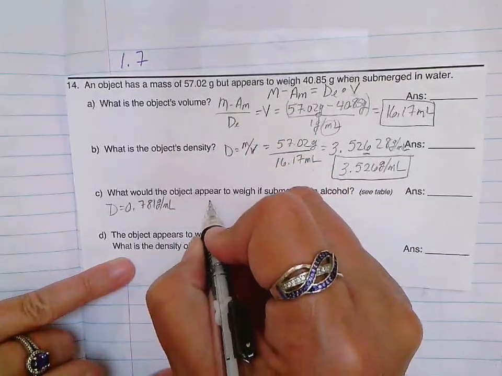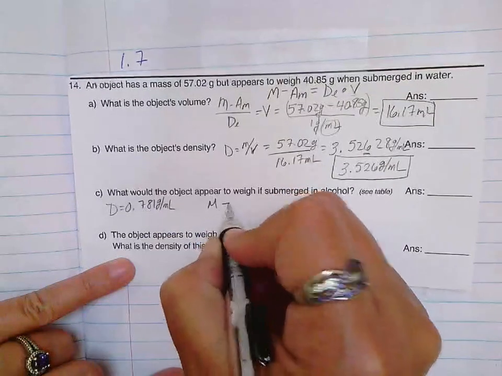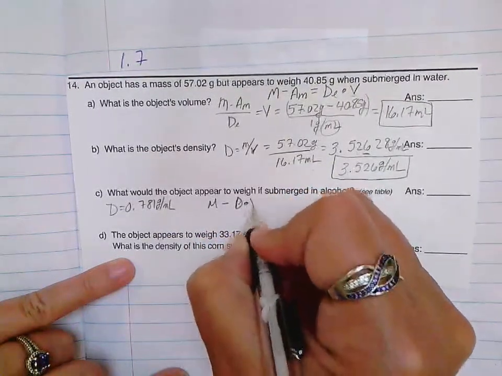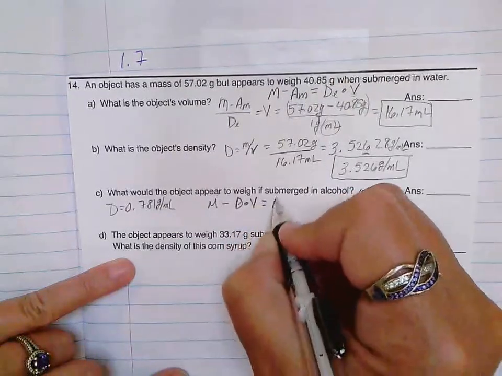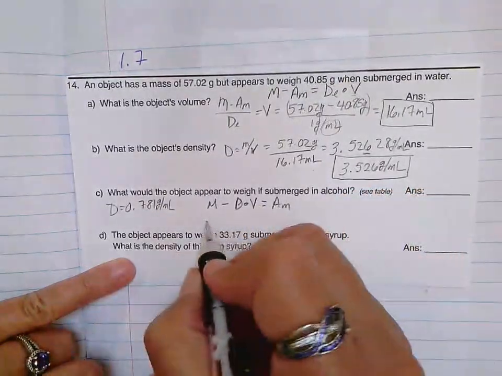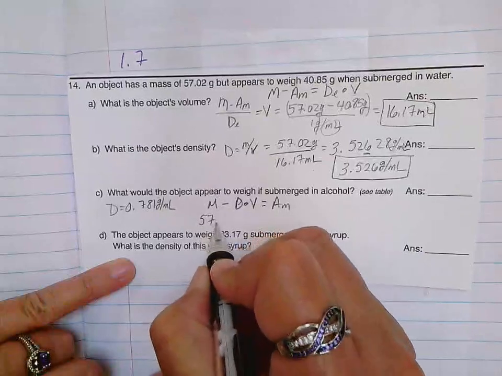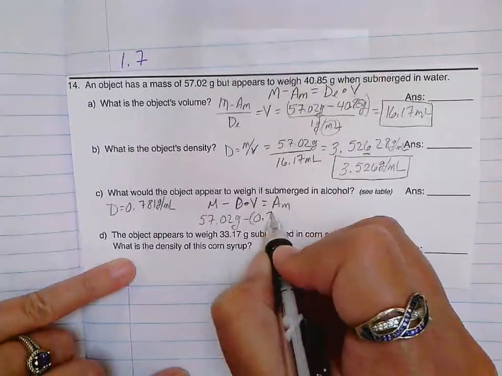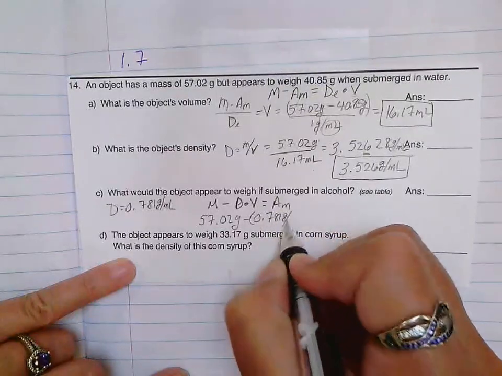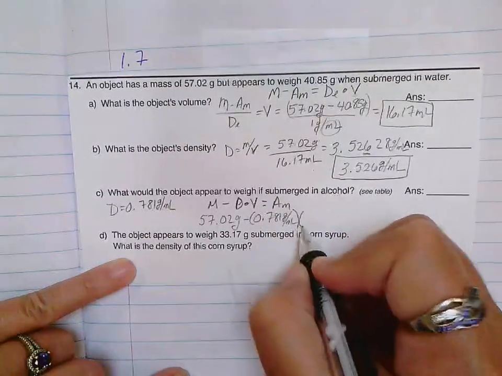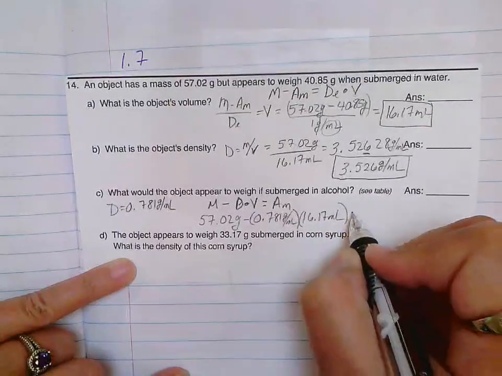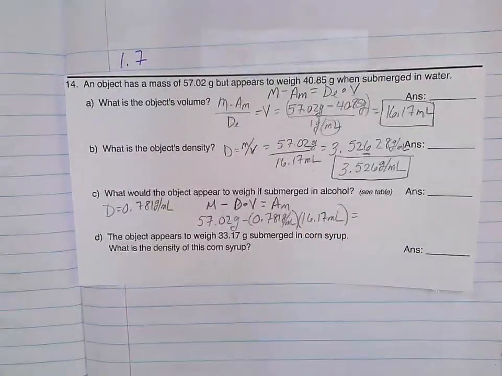So I'm going to have mass minus density times volume equals apparent mass. And so 57.02 grams minus 0.781 grams per milliliter times 16.17 milliliters equals.